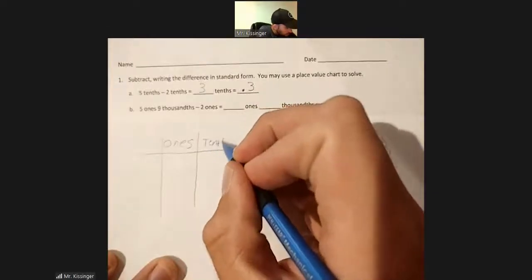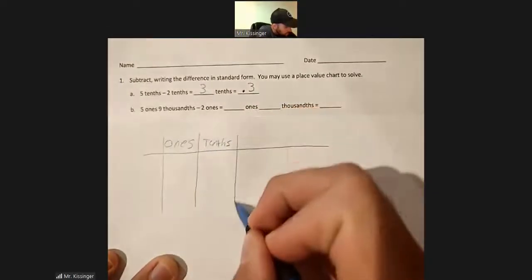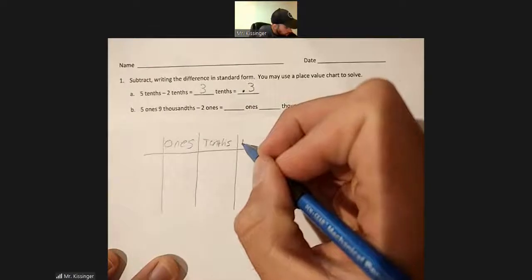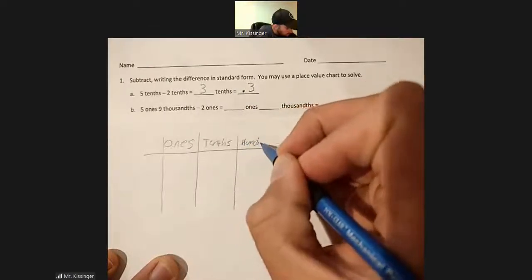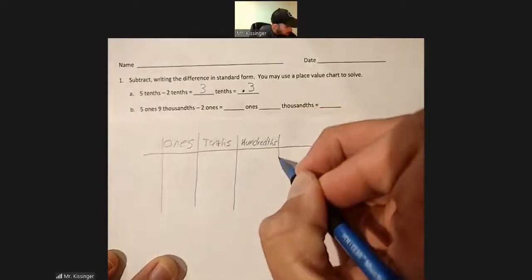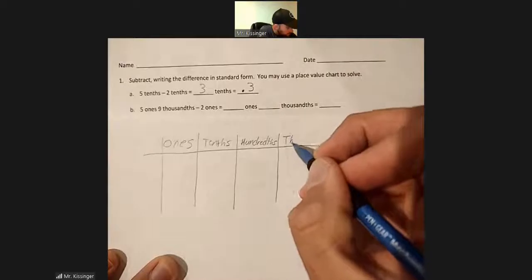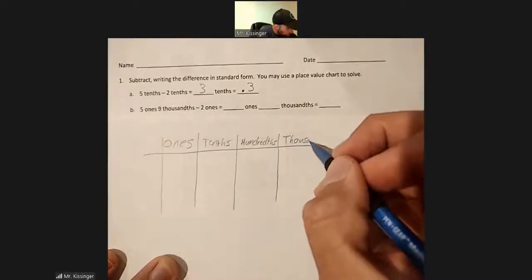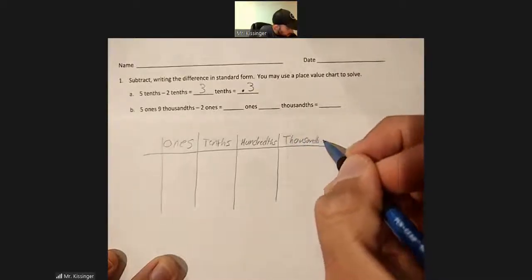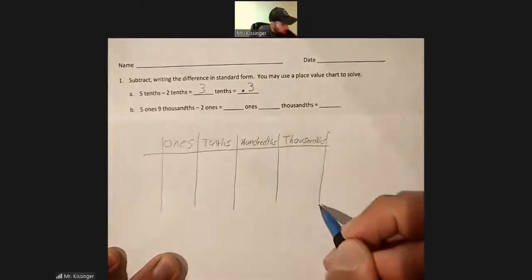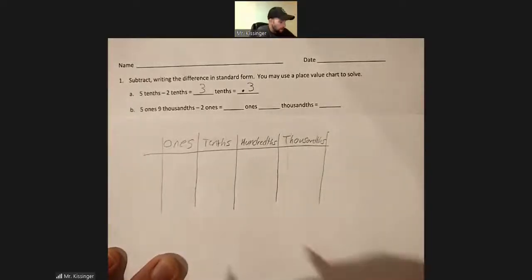And then we'll do tenths, hundredths, and thousandths. All right, so how many ones do we have? So we have 5: 1, 2, 3, 4, 5.